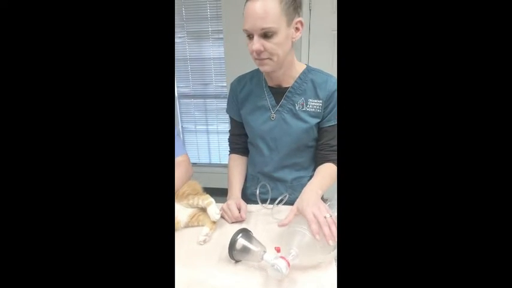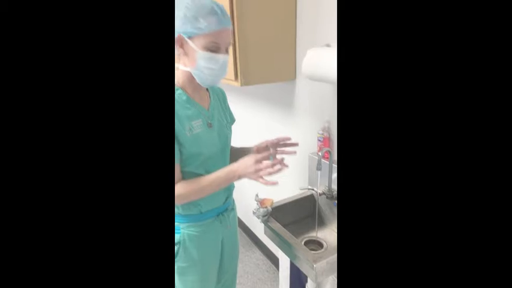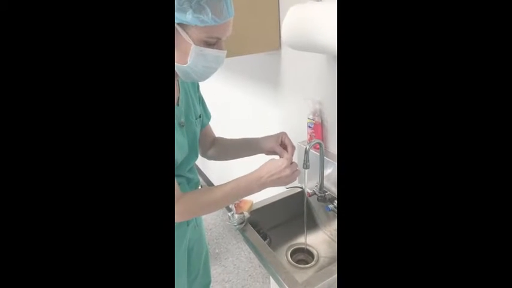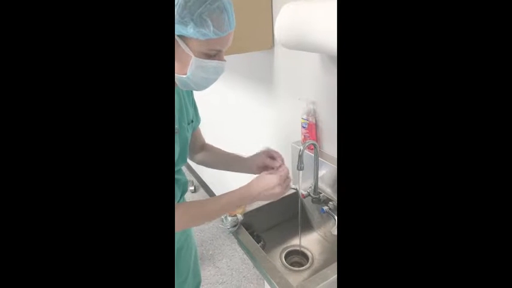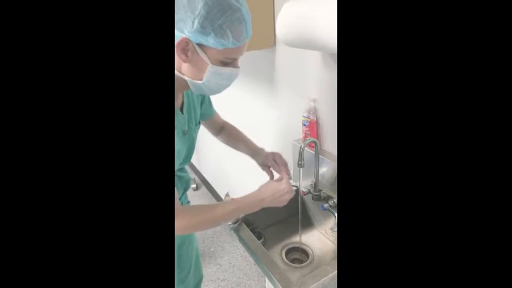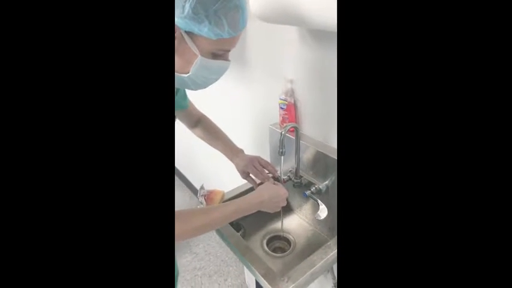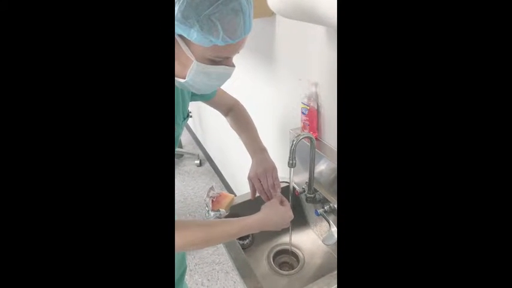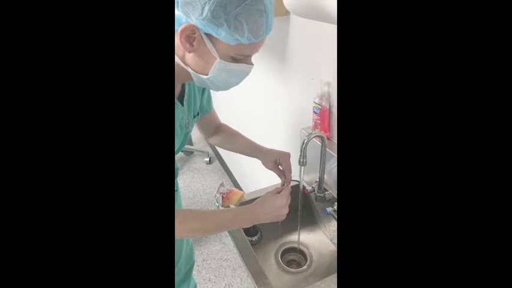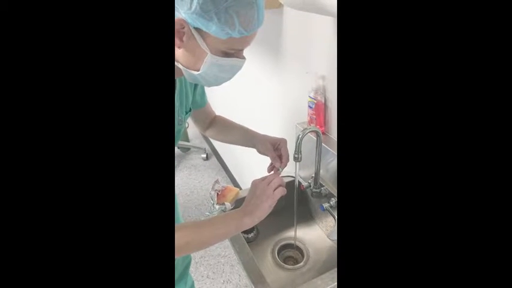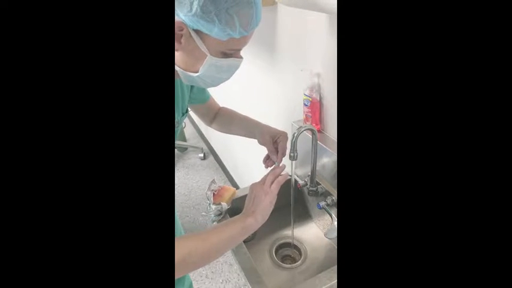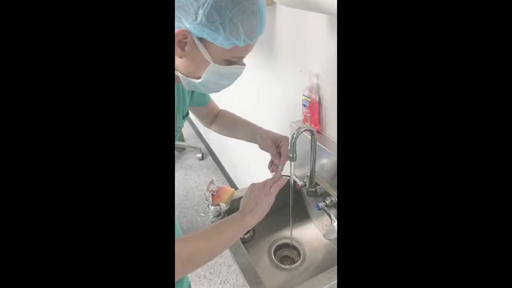Okay, to do a surgical hand scrub, you take your pick, you got to clean out from under each of your fingernails. Get as much dirt, debris, anything that might be there. Do both sides.